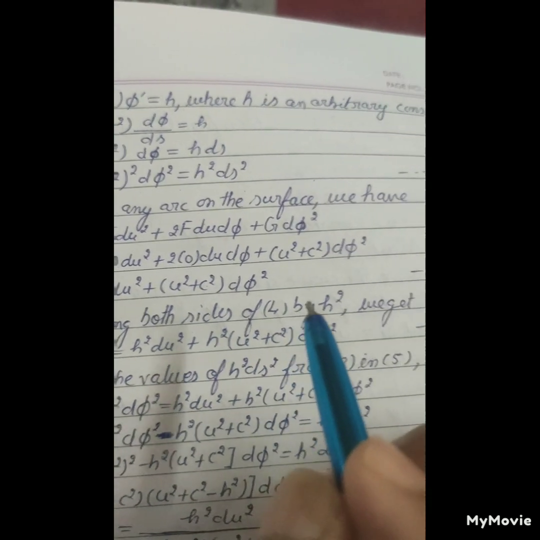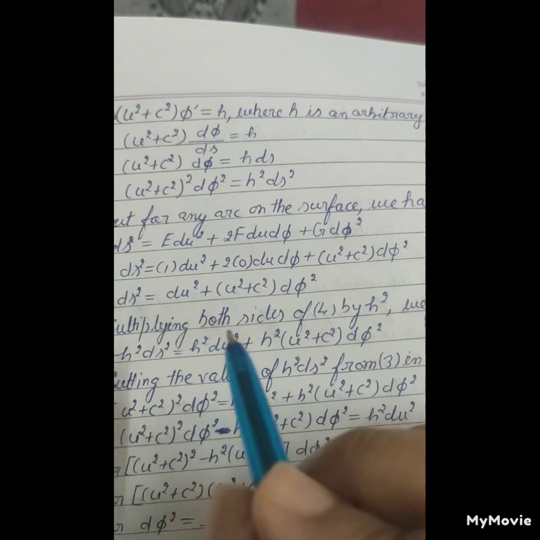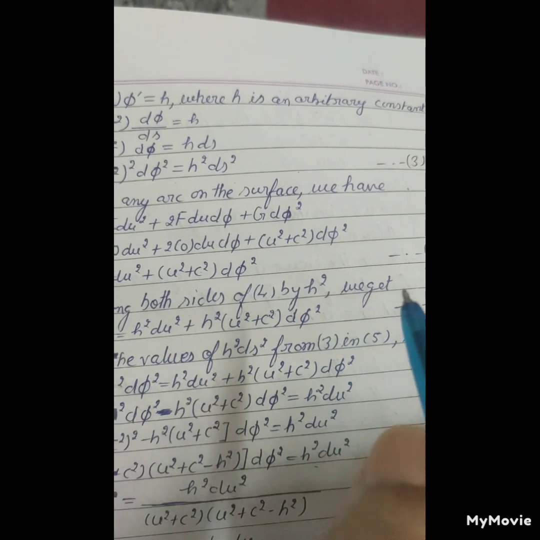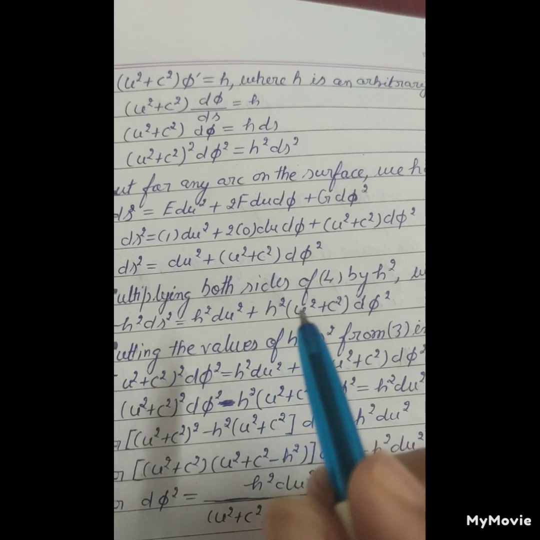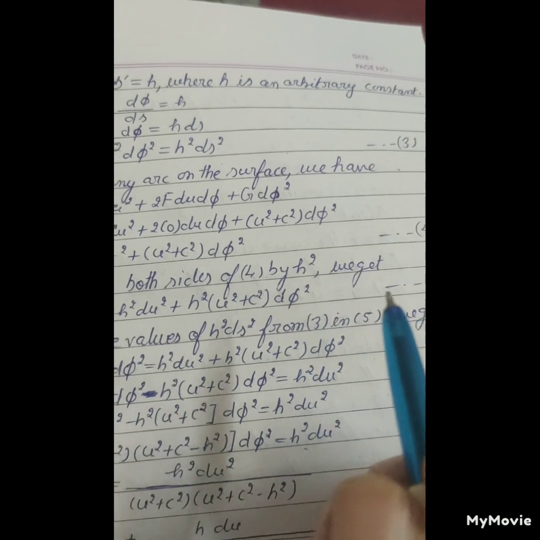This is equation 4. Multiplying both sides of 4 by h square, we get h square ds square equals h square du square plus h square u square c square d phi square.